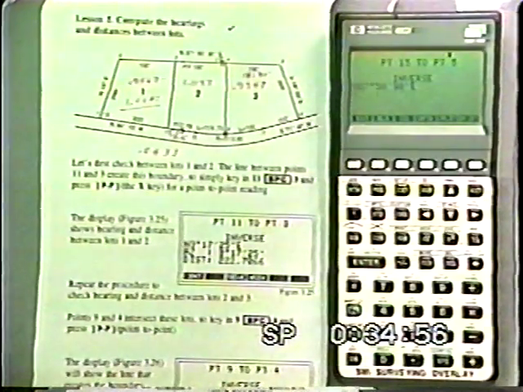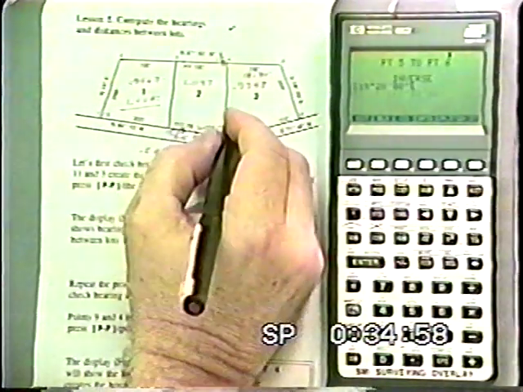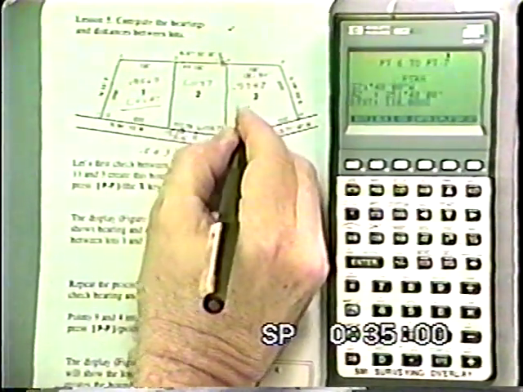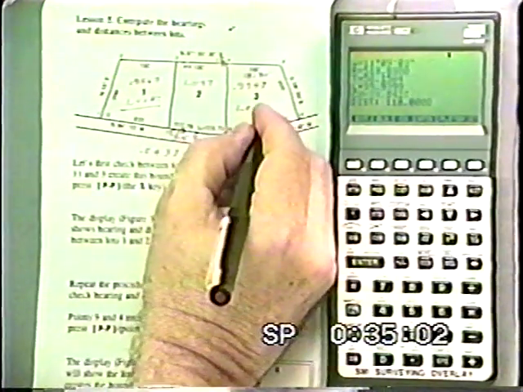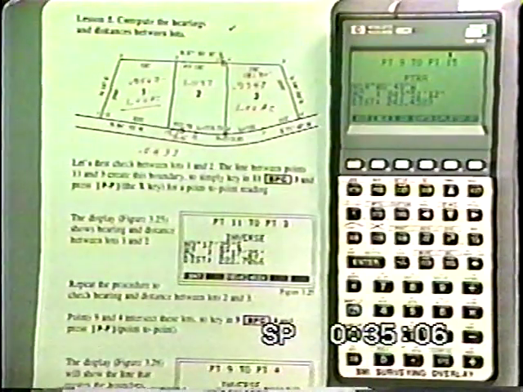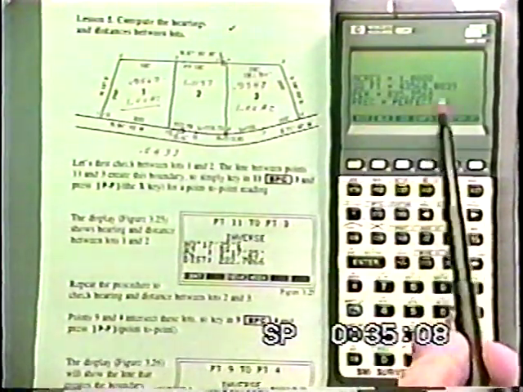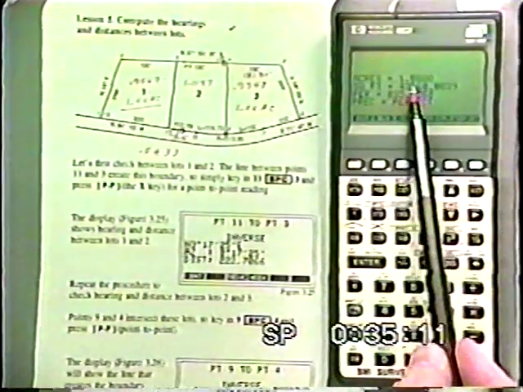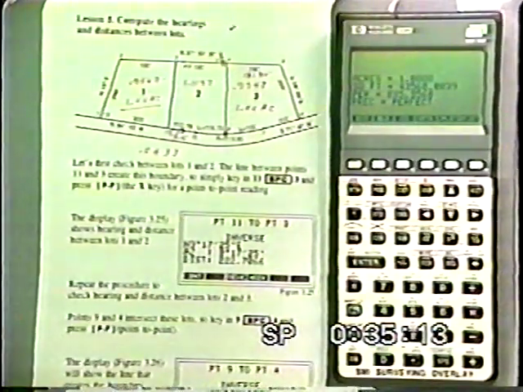And it's computing the area, and it should be 1.00 acres. And look at that. Would you believe, to the nearest 10,000th, it's 1 acre.